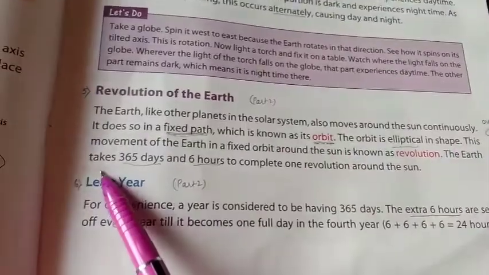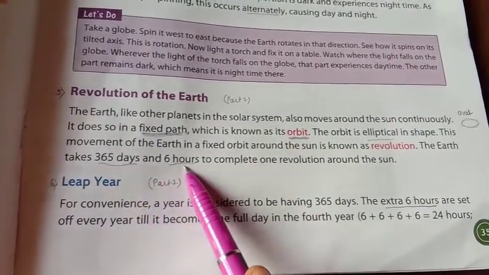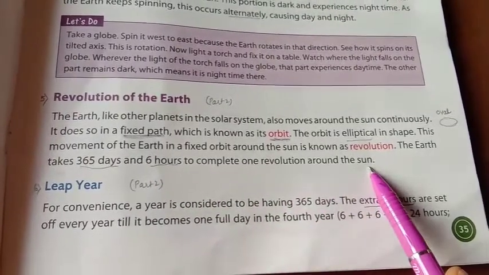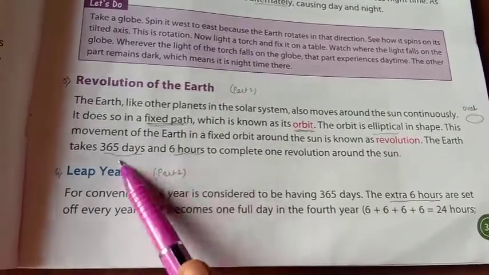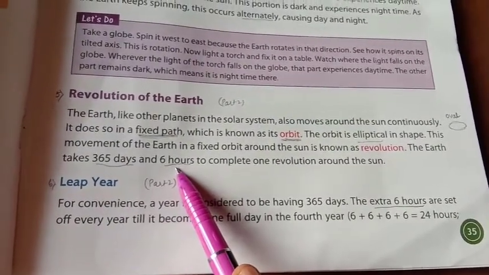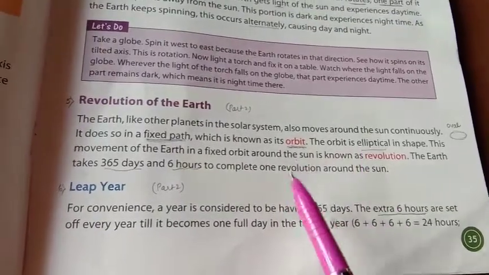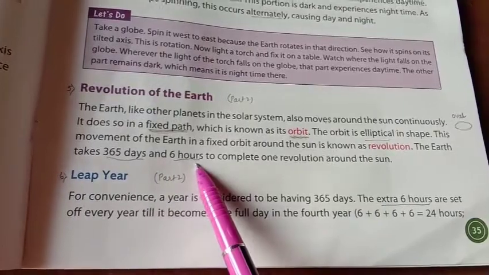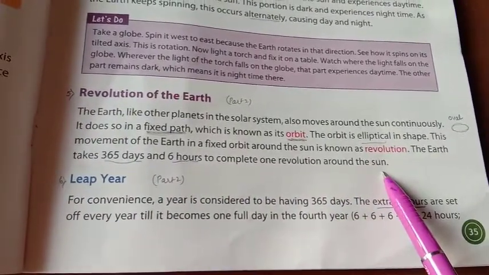The earth takes 365 days and 6 hours to complete one revolution around the sun. So this is the time duration that the earth takes to complete one revolution. That is, it takes these many days and these many hours to complete one revolution around the sun.